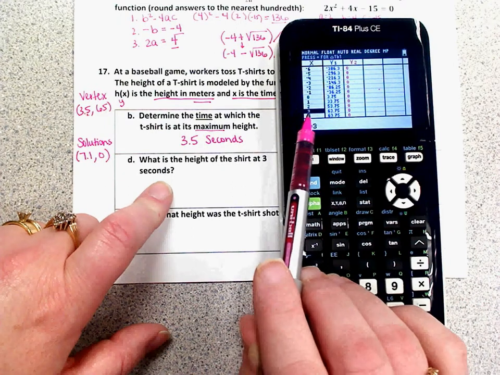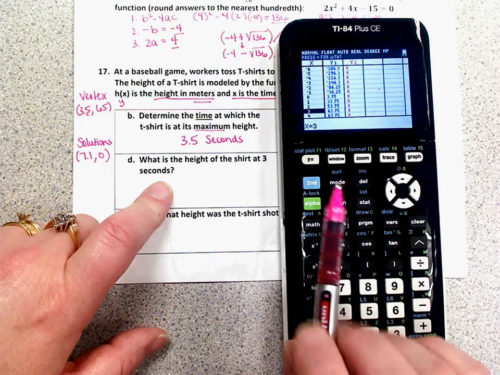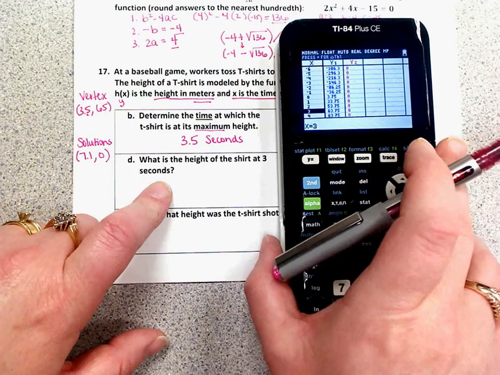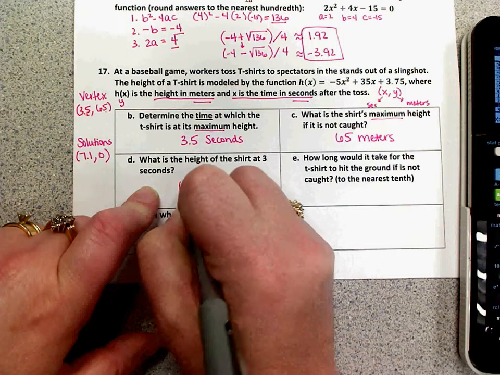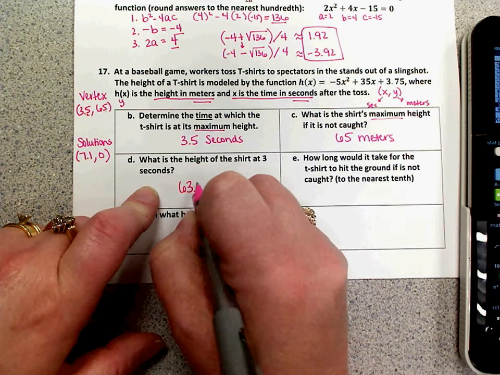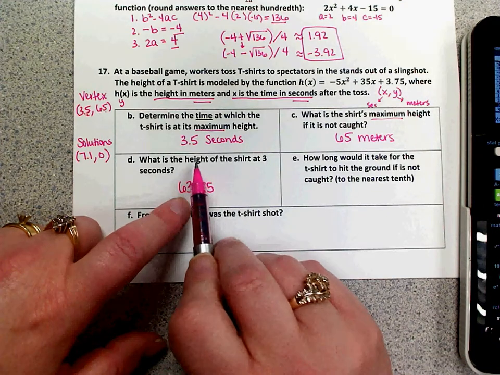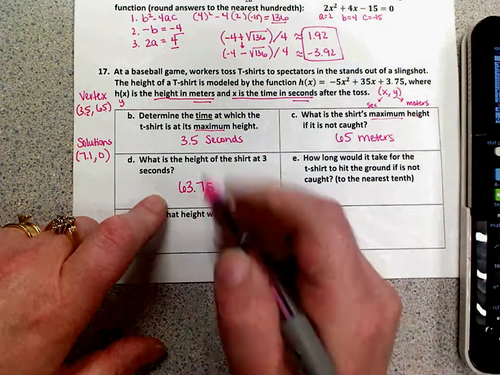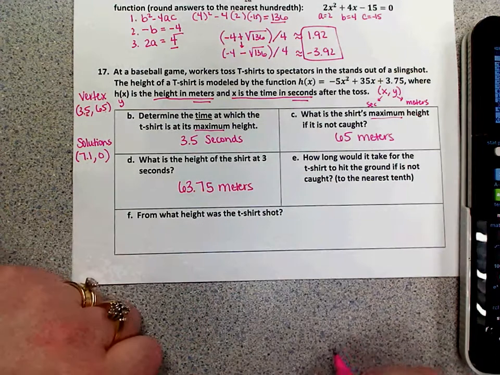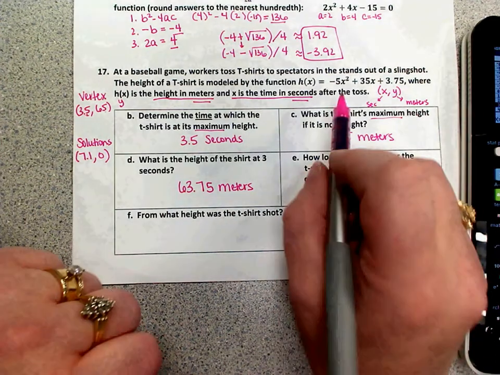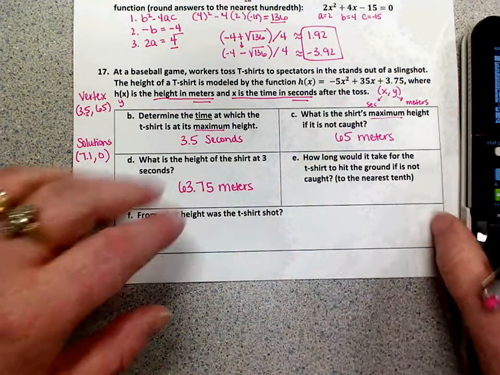So when x is 3, do you see my height right here is my y value? 63.75. Remember, I'm sorry, that's not the time, it's the height, and so it's in meters. So 63.75 meters. Now you could, if you wanted to, put this in your calculator and replace those x's with 3's, and you would get the same thing.